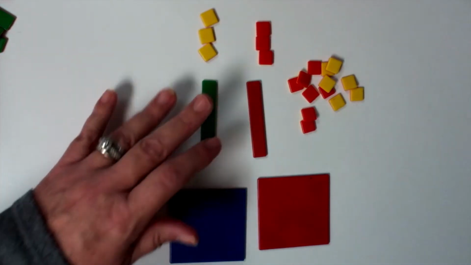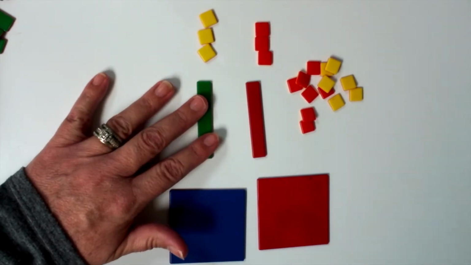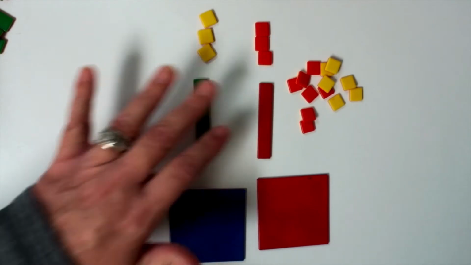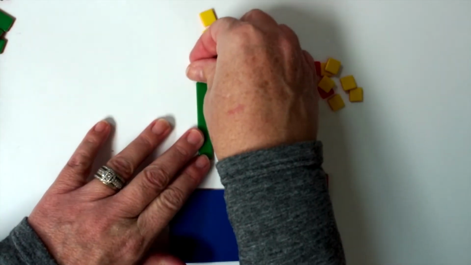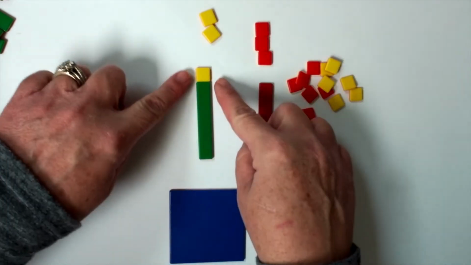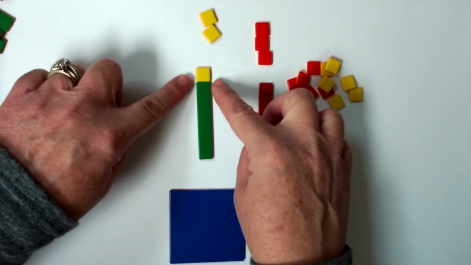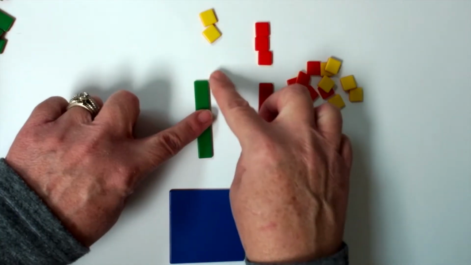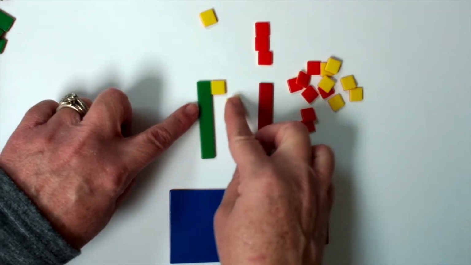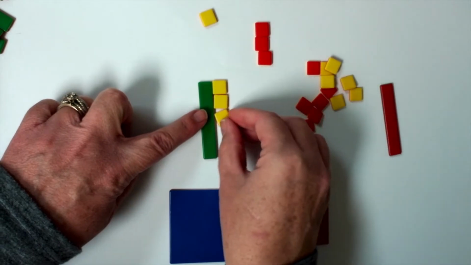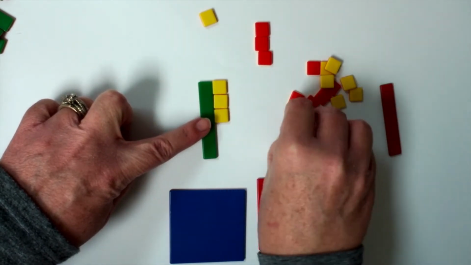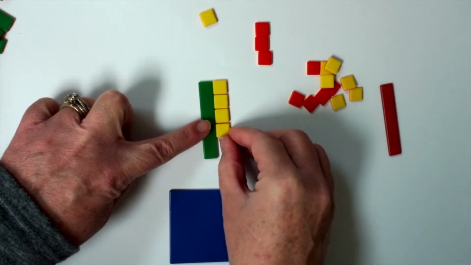Now I want them to see that this is a positive x and this is a negative x. The reason this is x is that we know this one is 1 because it fits here fine and dandy. But when we move down through here, they can line these up, and I talk to them about lining them up and seeing if they actually fit.